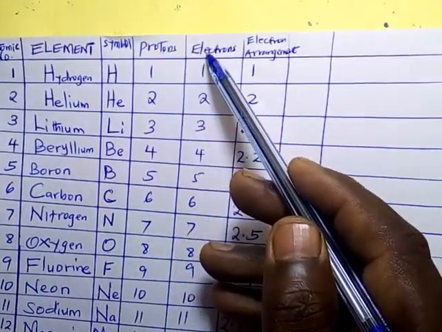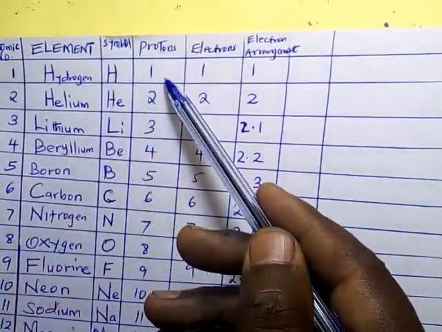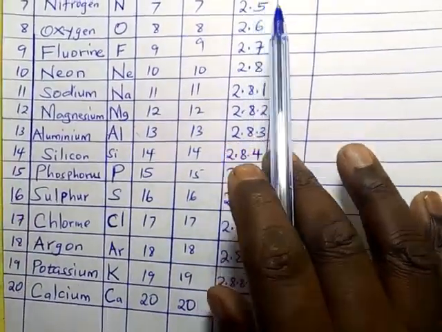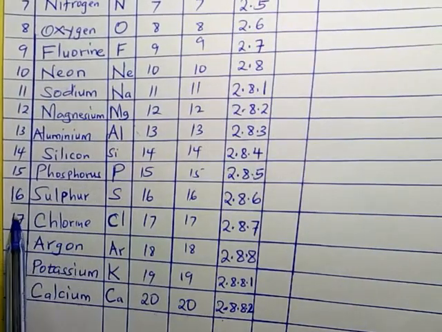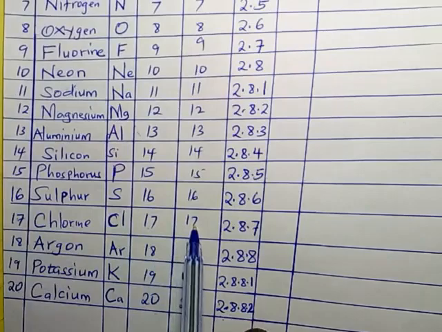When you know the atomic number of an element, you automatically know the number of protons present. You automatically know the number of electrons present. As you can see, atomic number is equal to protons and electrons. So just take atomic number 17. Atomic number 17 is chlorine. It means it has 17 protons and 17 electrons.